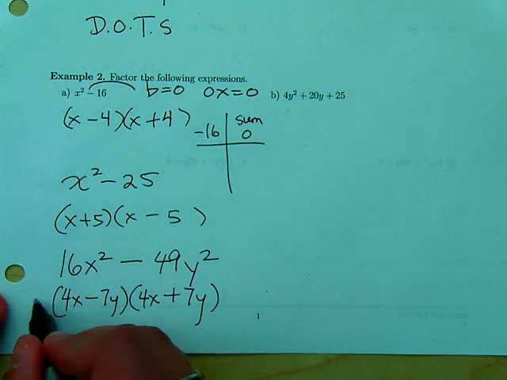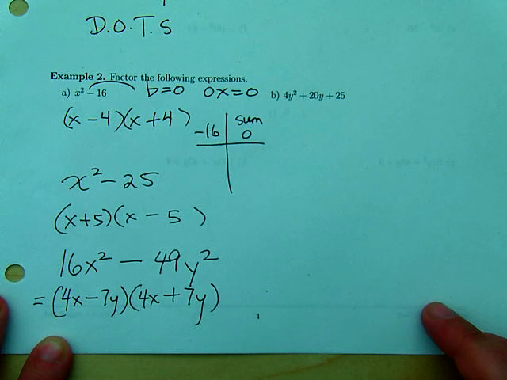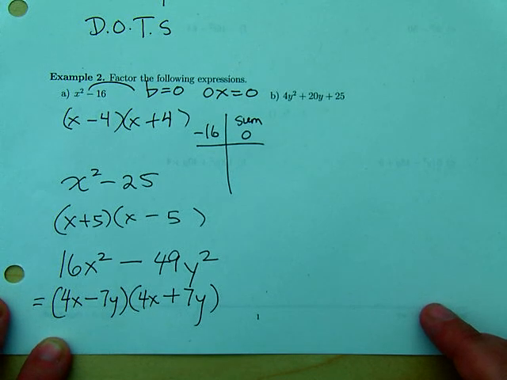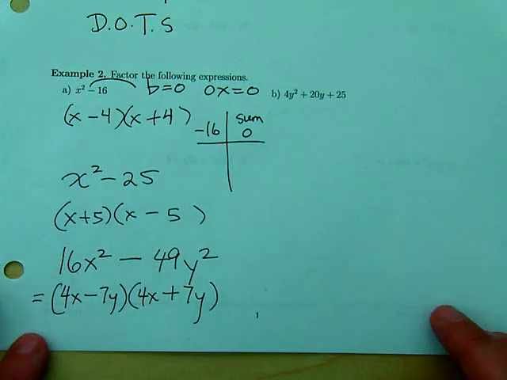Factoring? Any questions about how she got that? How many people are on board with this? Yes? Yes? Ask the question. Oh, you're on board. Good, good. I thought there was a question. Okay, are you ready for the next one? This is difference of two squares. Yes, ask it.